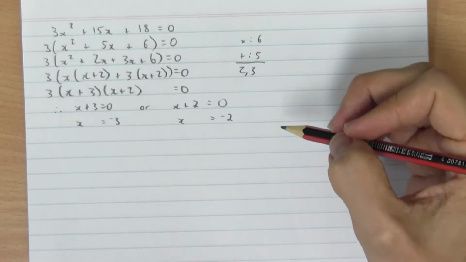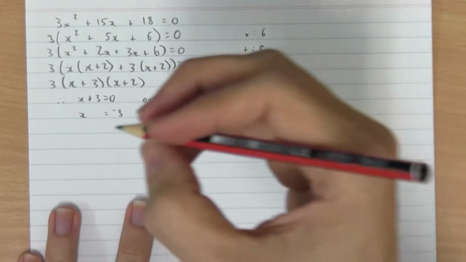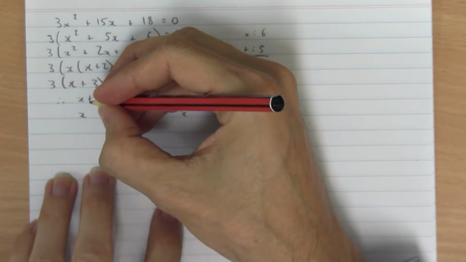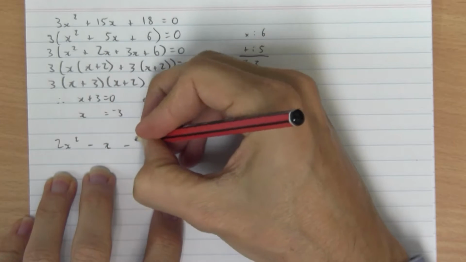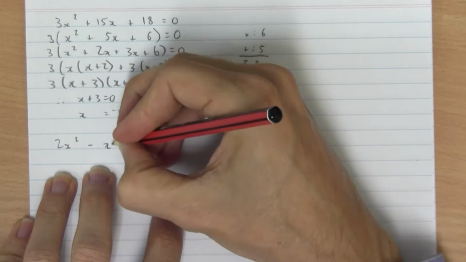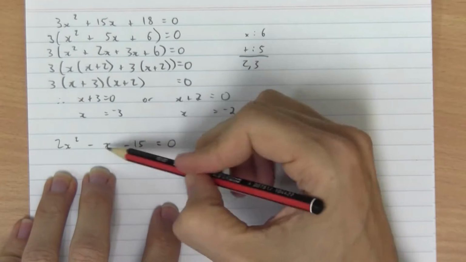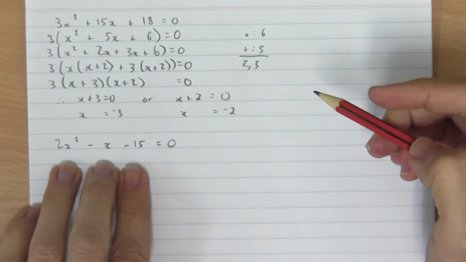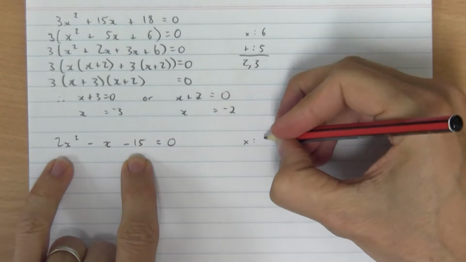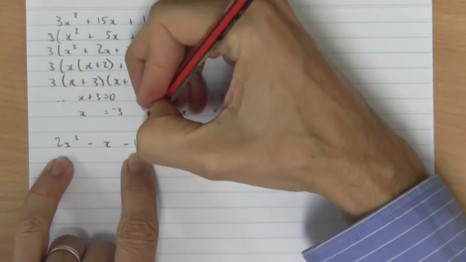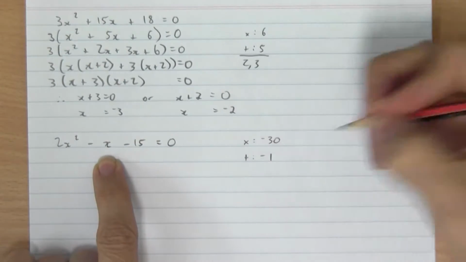Now it's going to get a little bit trickier when I give you a true non-monic quadratic. It's going to be 2x squared minus x minus 15 equals 0. Now here, there's no common factors. So I have to factorise it as a non-monic. I need two numbers that multiply to give me negative 30, remember 2 times 15, and add to give me negative 1.